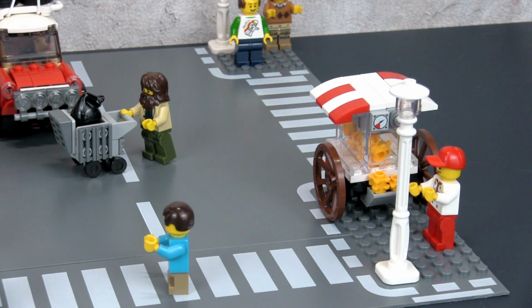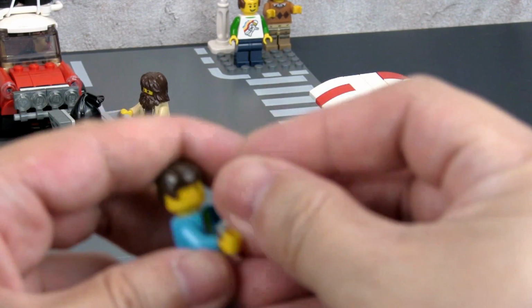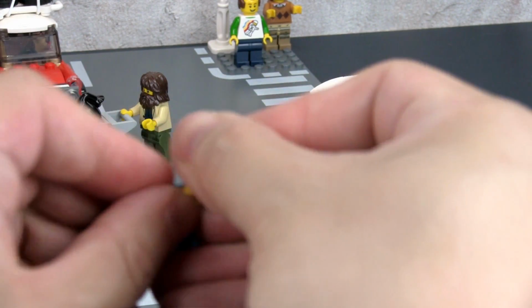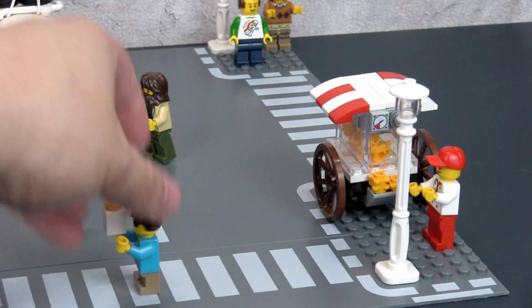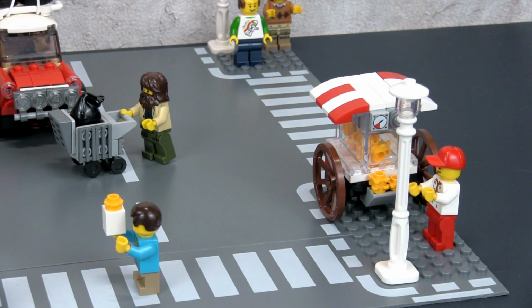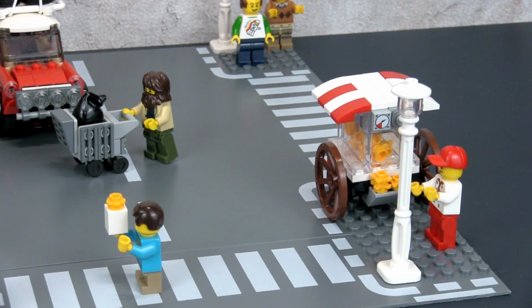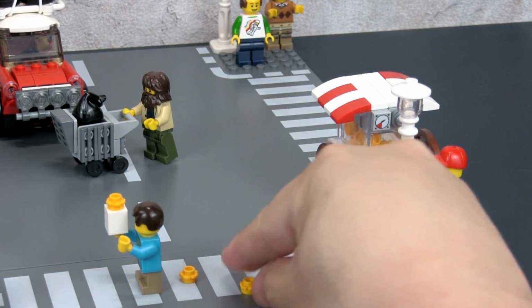And I can get a little box or bag of popcorn, and let's give it to this kid over here. So he can be carrying this popcorn. I'll put him back here, but what I'm going to do is use a couple of these yellow flower studs, which represent popcorn for me, and I'm just going to put them something like that.